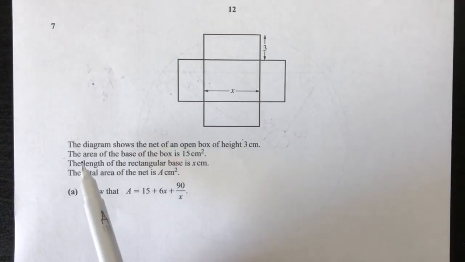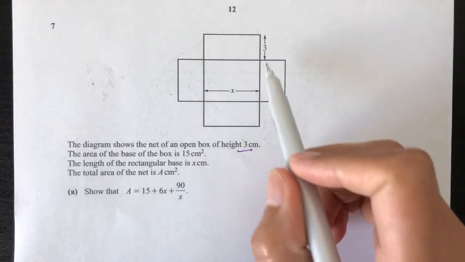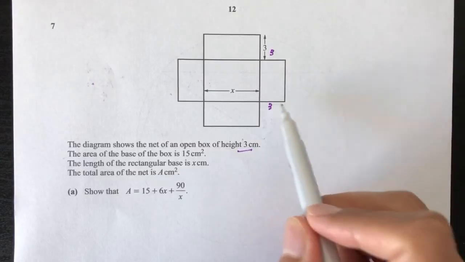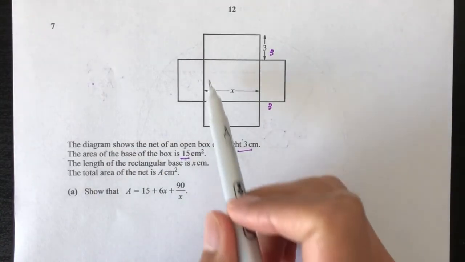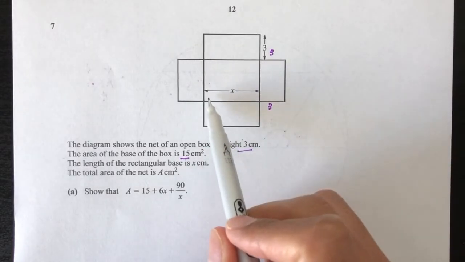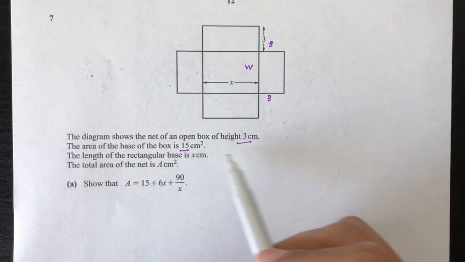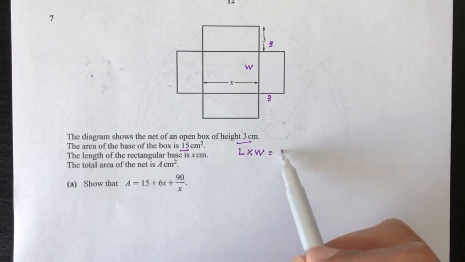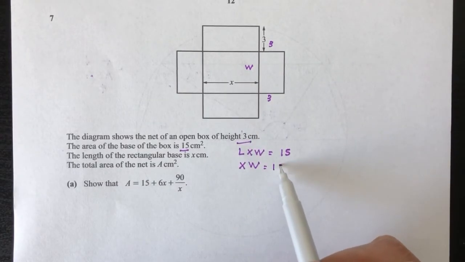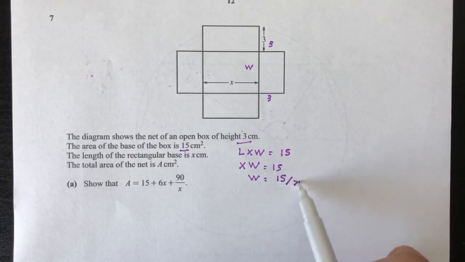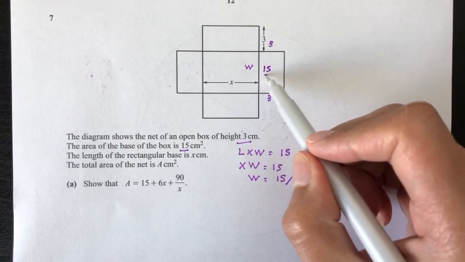Question number 7. The diagram shows the net of an open box of height 3. So the height is 3 of this box. So if this is 3, this also will be 3, 3. So the height is 3. Now, the area of the base of the box is 15 centimeters square. So the base is a rectangle. So the length is x, the width we don't know, but we know the area is 15 centimeters square. So how do you find area? Usually it's length times width will be area. So we know the length is x, so the width is w, so width will be 15 divided by x. So that's the width of this base, 15 divided by x.